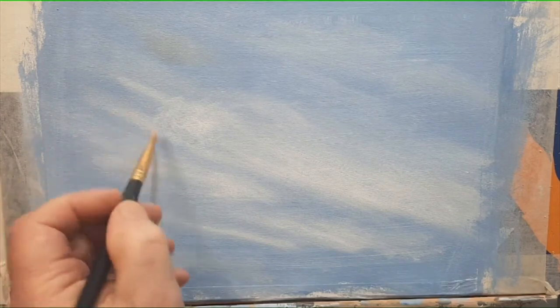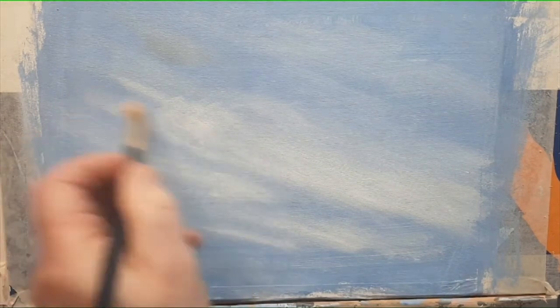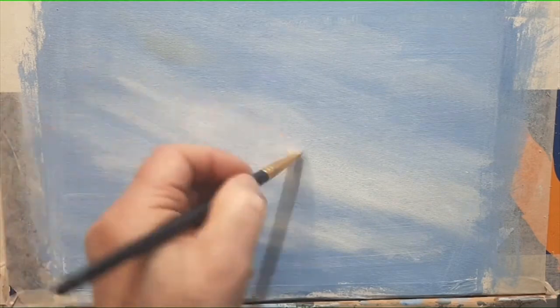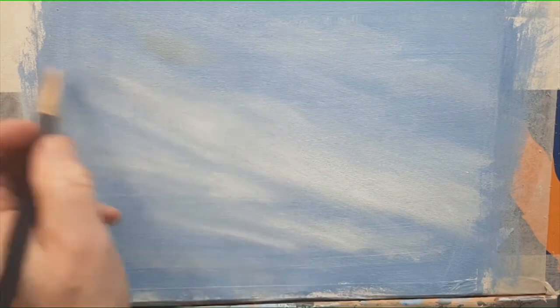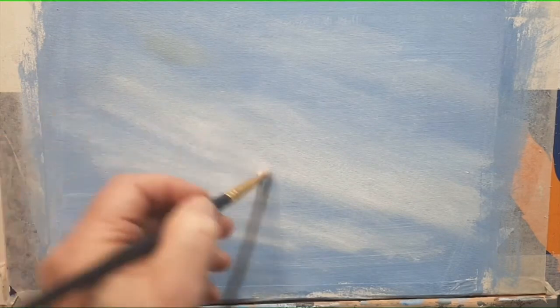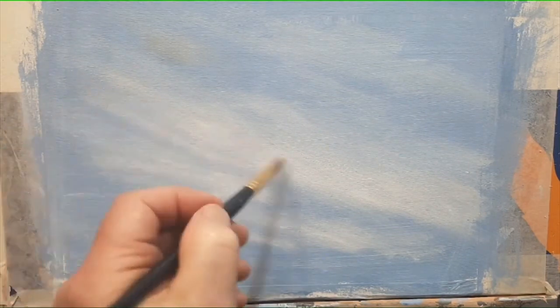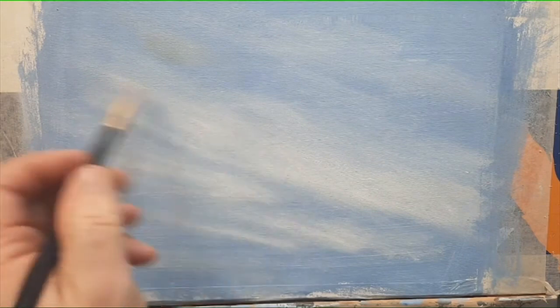Again, it looks a bit scary to start with, but once I start to force it into the rhythmic line that the rest of the cloud's in, it will slowly but surely meld into the other bits, following that pattern, following the shapes that we want in our various clouds.